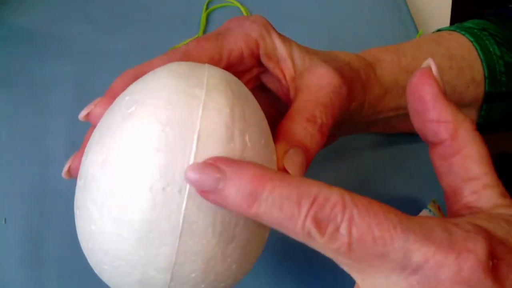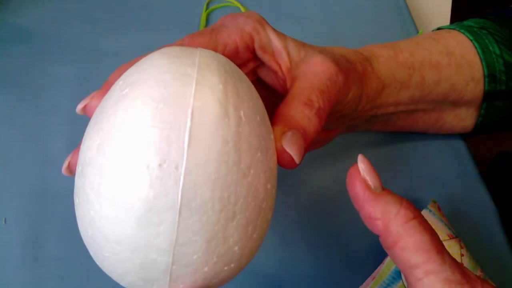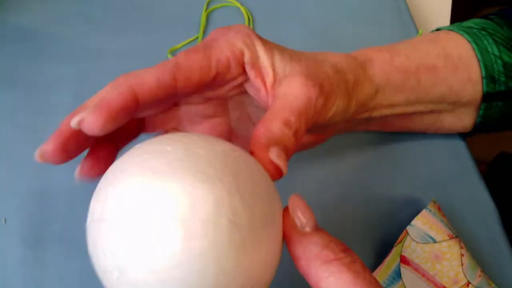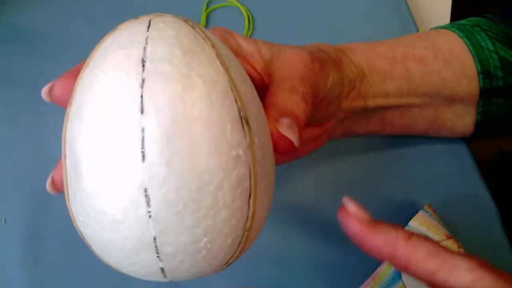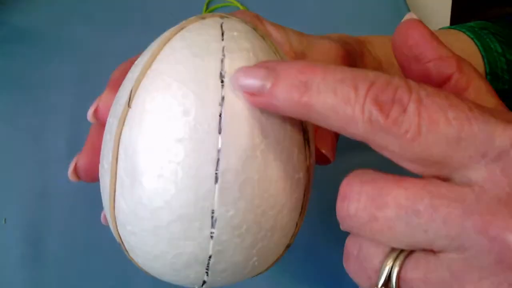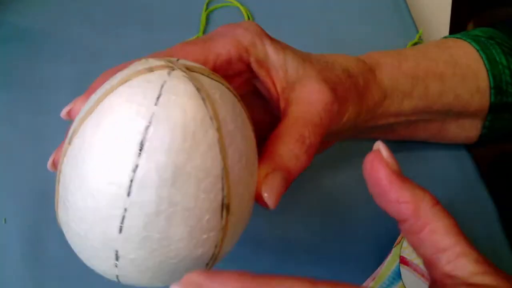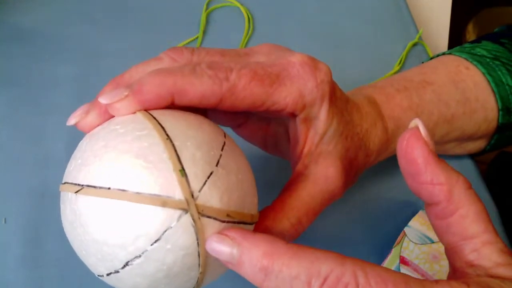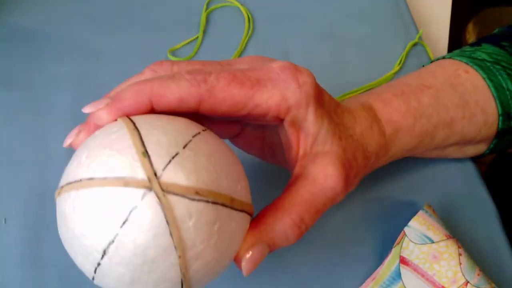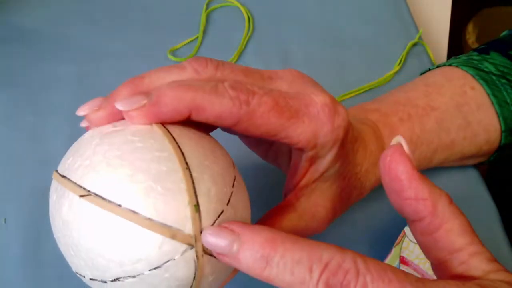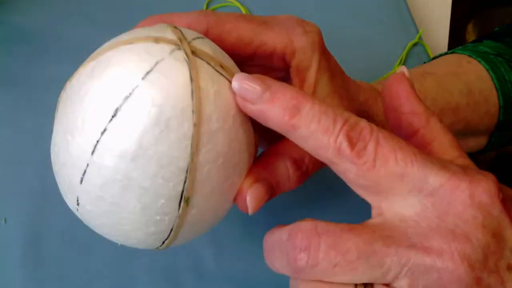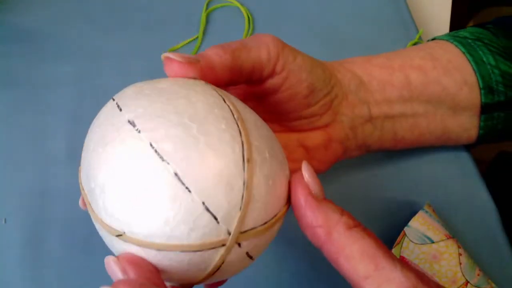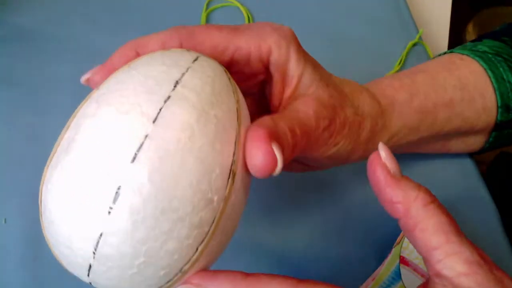But you can see that there's a seam on it. So that's kind of my starting point for this, that divides the egg in half. So I have that, and then what I do next is I just take a ballpoint pen and I trace around that seam line. And I have found the fastest, easiest way to get my guidelines for the cutting is to use just 2 elastics. And I just put them on, crisscross them right at the top, and I kind of just eyeball it for the 6 parts, and I don't measure.